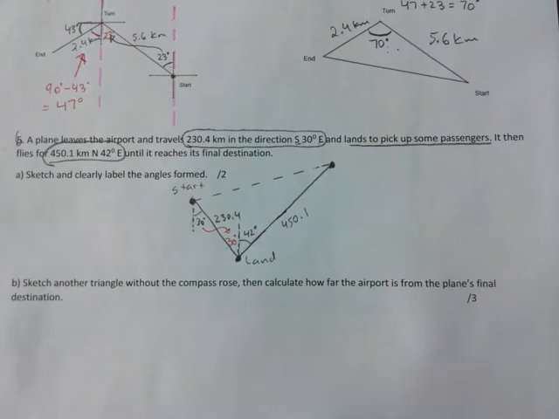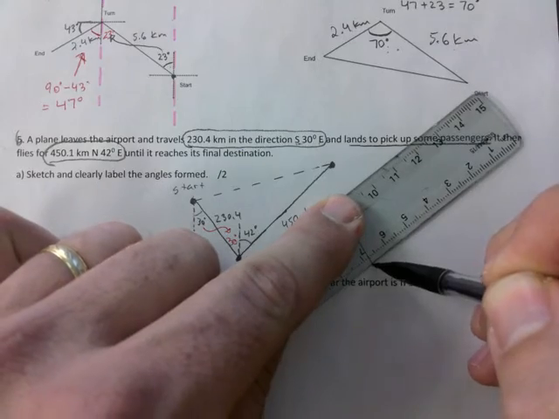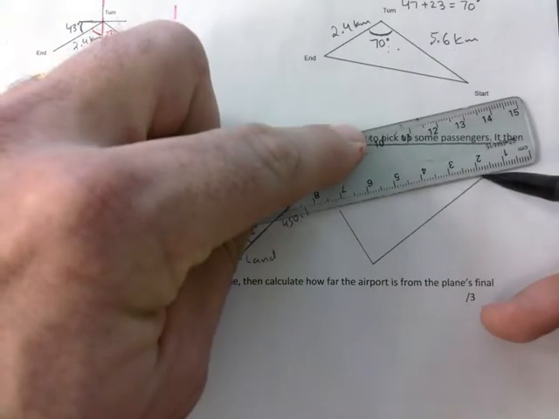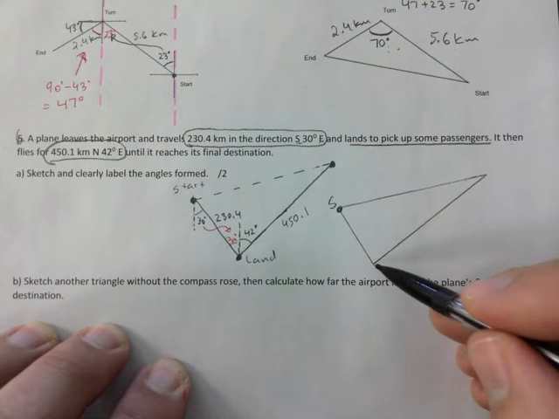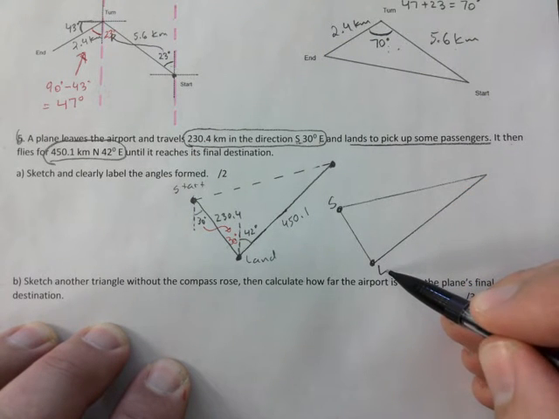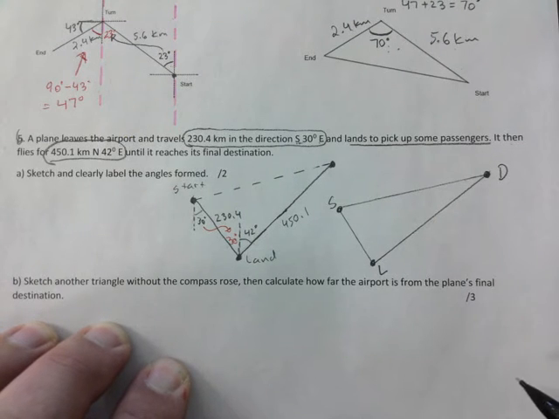So let's make our clean version here. I'm going to copy that as best as I can. I'm going to call this start, this landing, and this destination.